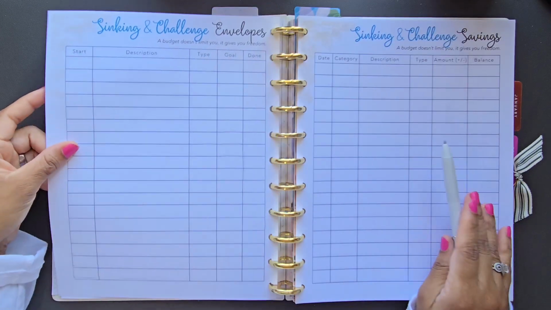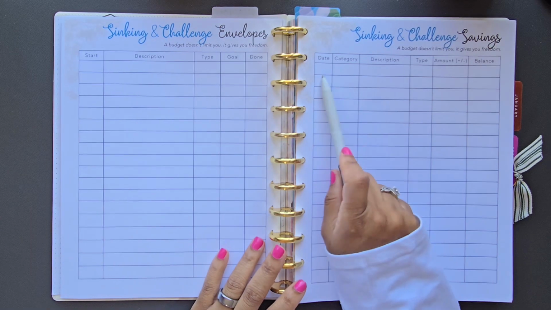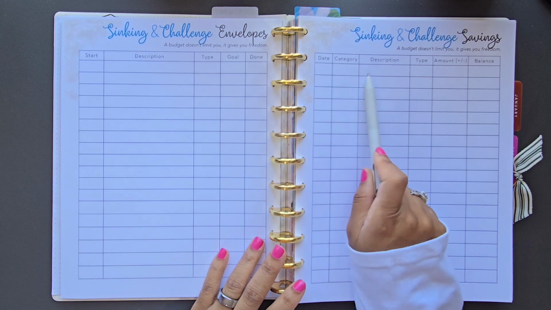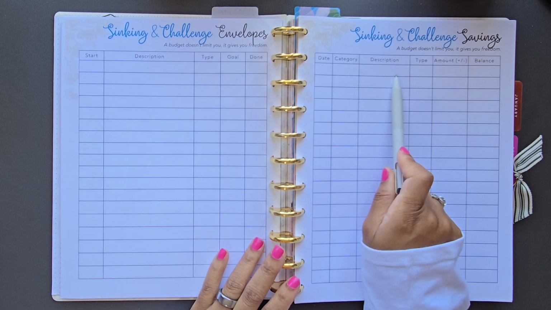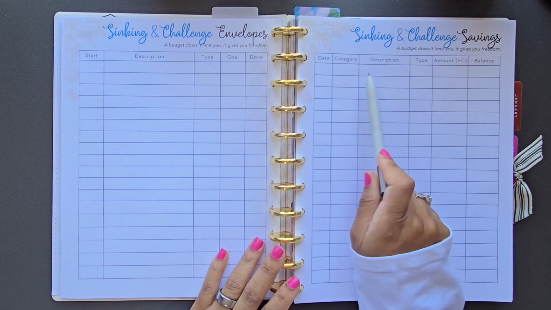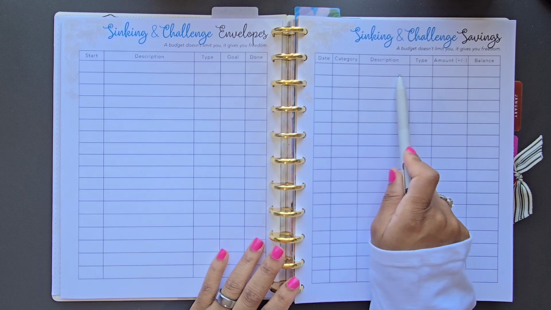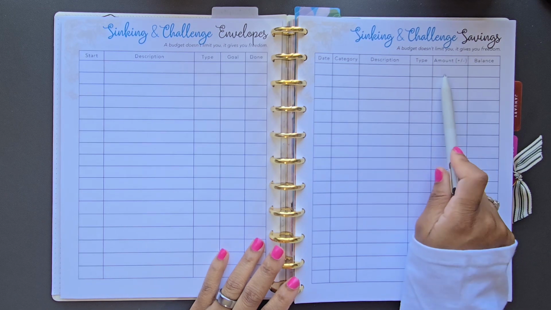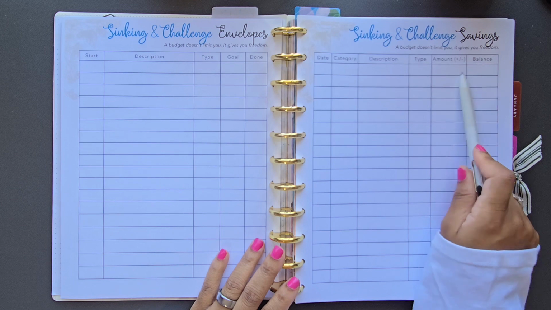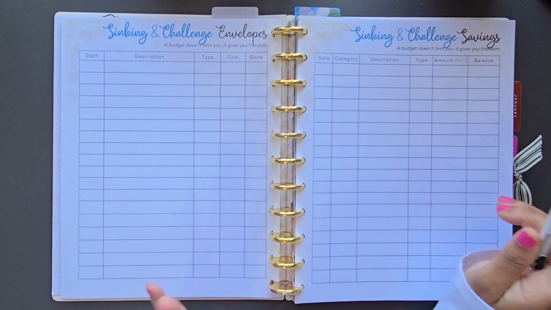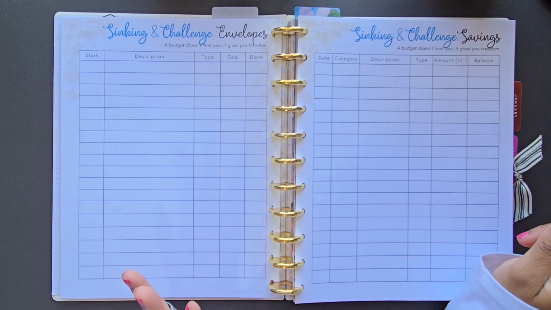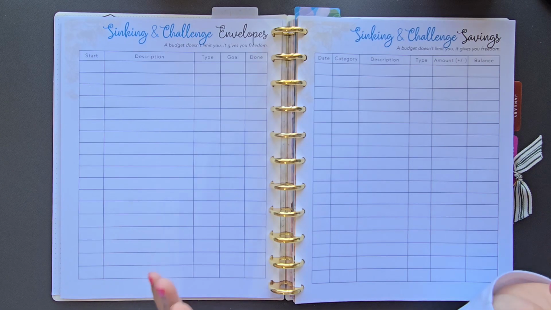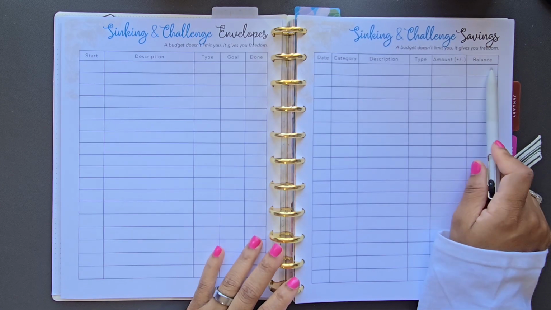and 500 to go to one of my debt pay downs. So I would come into this tracker and I would write the date, the category, and the challenge name of that deposit. So I would write February 30 day deposit, $500, and the total balance of that account, which I have no money in there now because I haven't started any yet, as I said before. But when I make that deposit, the balance would be 500.